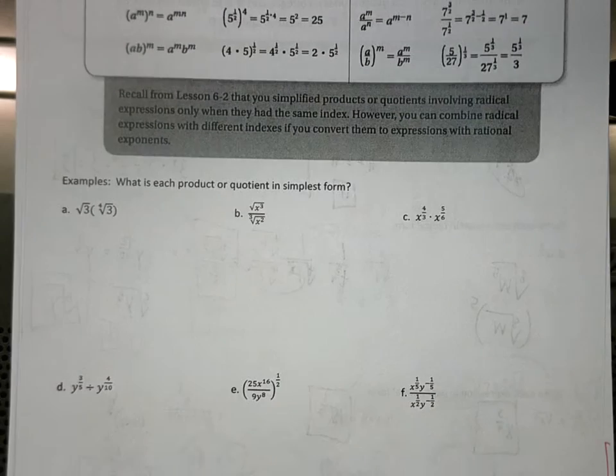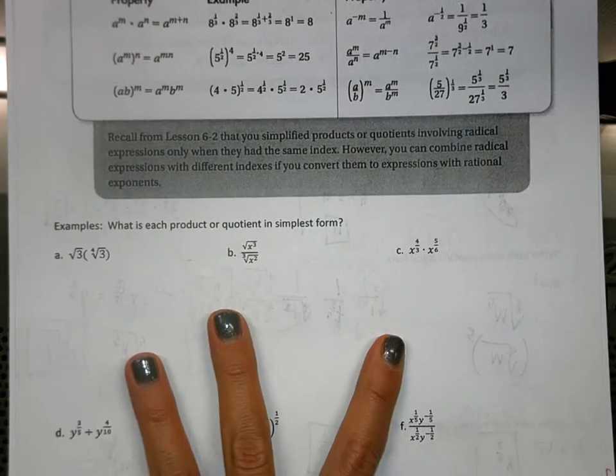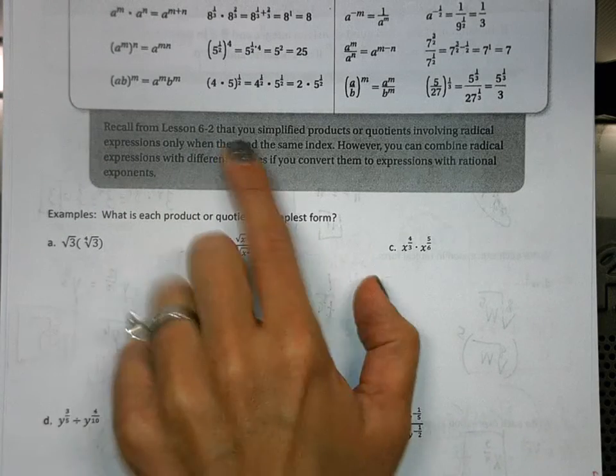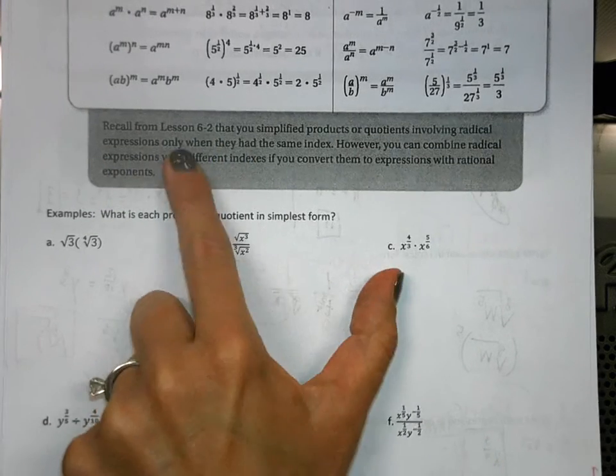Okay, so it says right here, if you recall from lesson 6-2, that you simplified products or quotients involving radicals only when they had the same index.